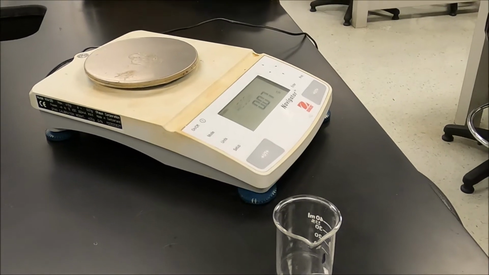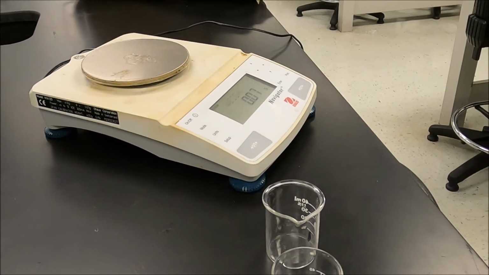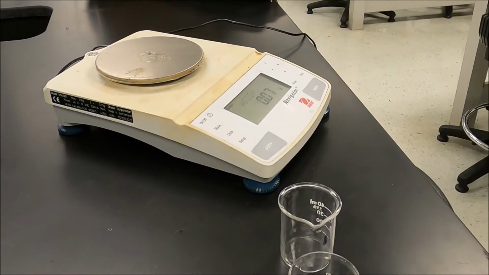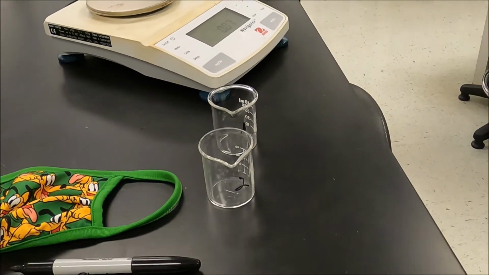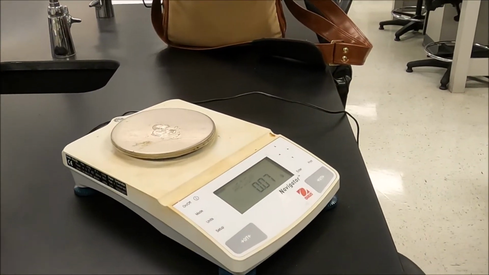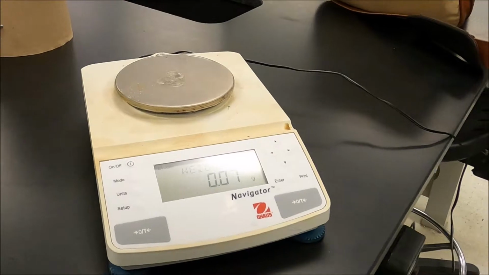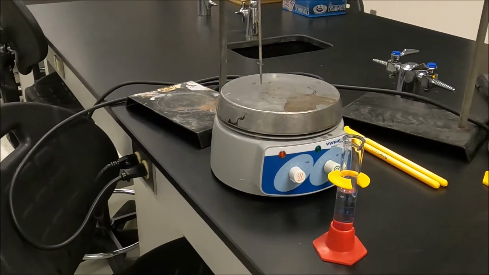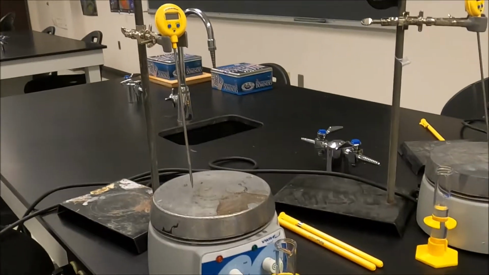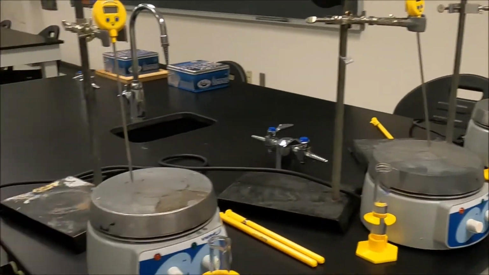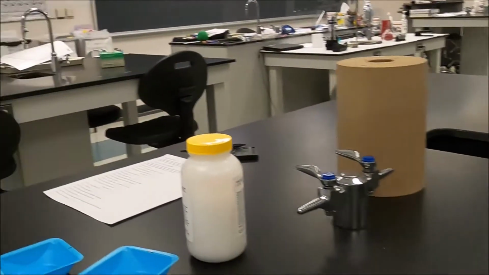We are going to be performing a boiling point elevation experiment today. We're going to be using beakers, a balance, hot plates and thermometers. So nothing really complicated.